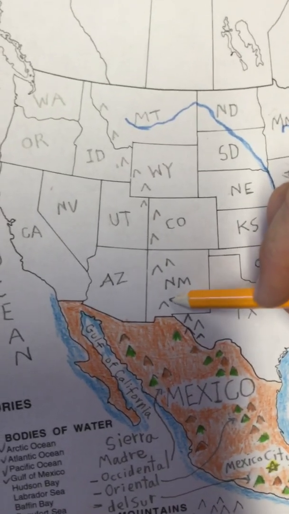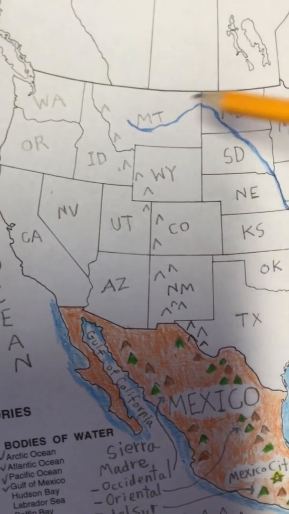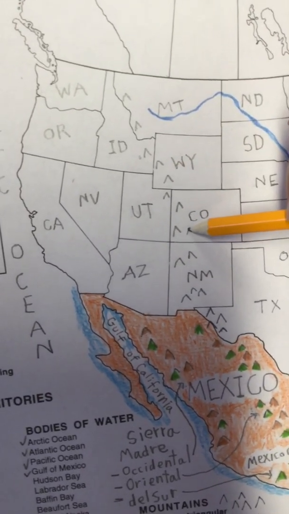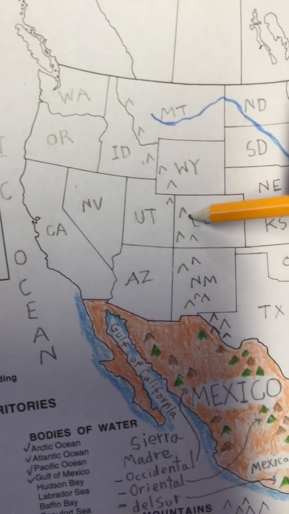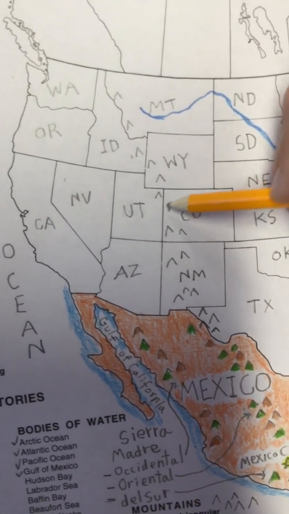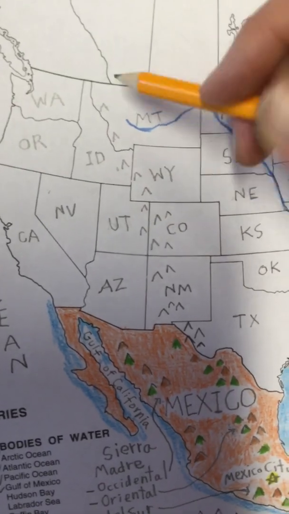You can see I've added just a few of these little mountain symbols, and I've made a straight line, but mountains don't just travel in a straight line. You can put a few to the side here and there.